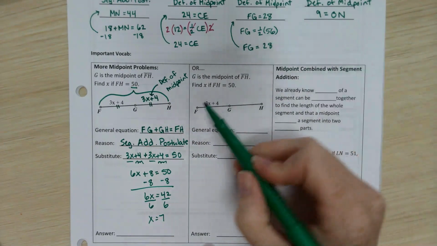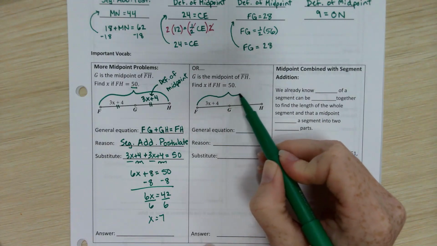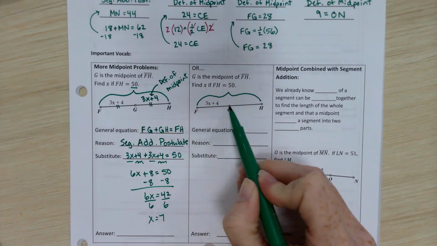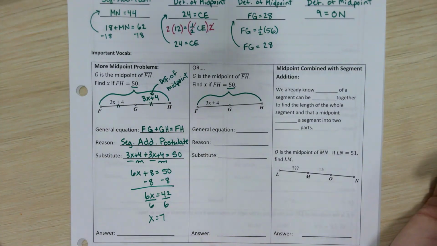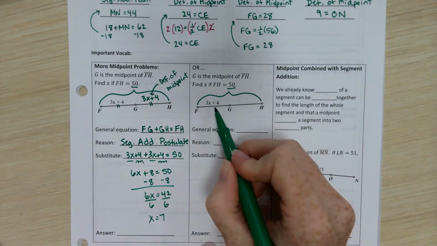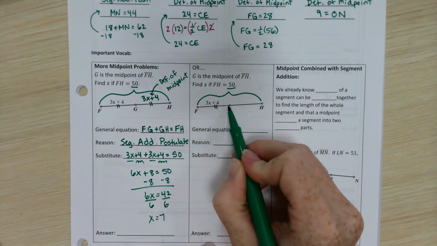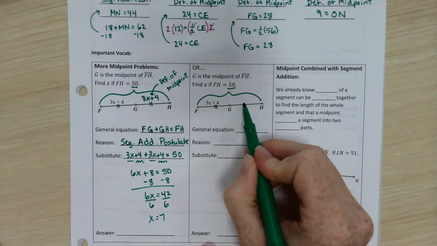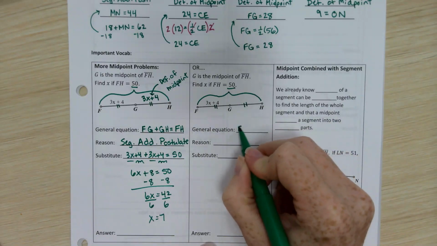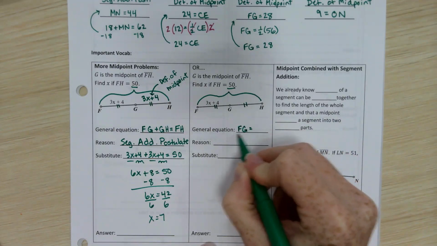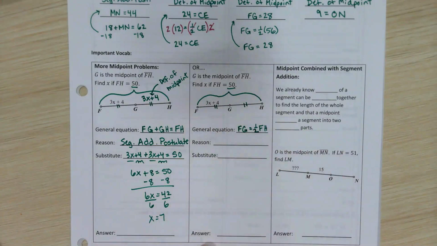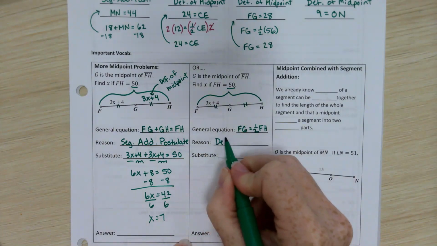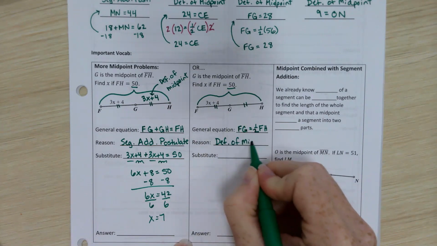So if we only want to focus on what we know, which is FG is equal to 3x plus 4, and FH is equal to 50, we know that because G is the midpoint, this segment FG is half of this whole thing. So another option is for us to write our equation using that. FG is half of FH. If you don't like a half as a fraction, you could write it as a 0.5. That's true because of the definition of midpoint.